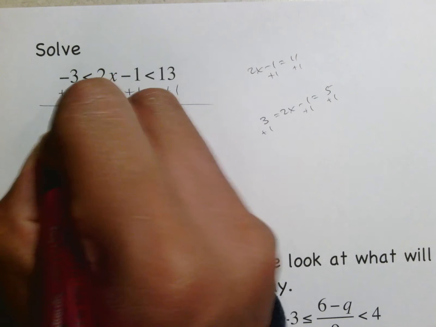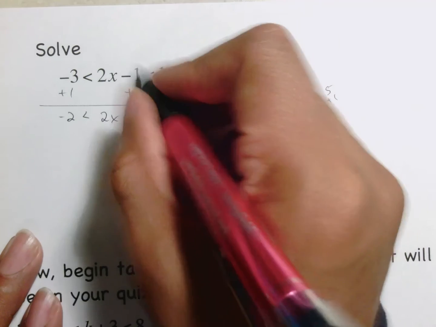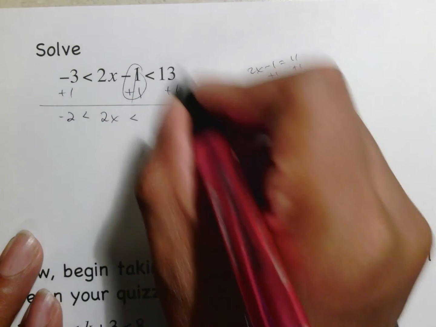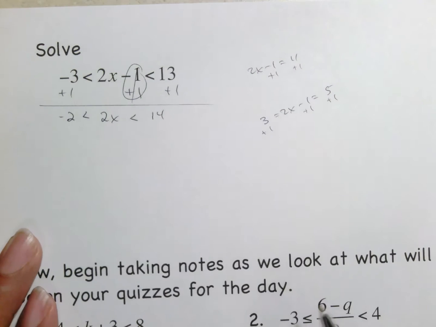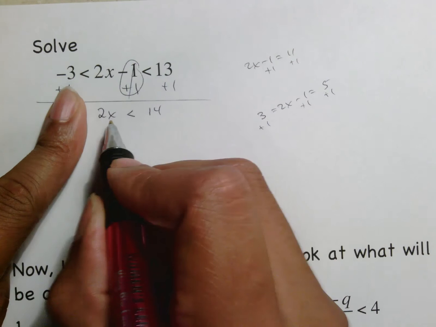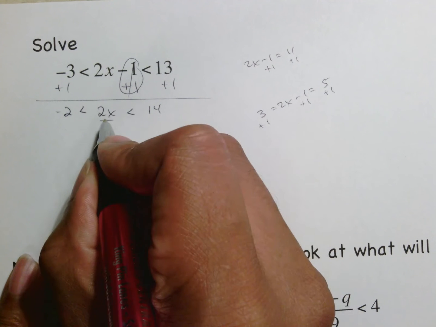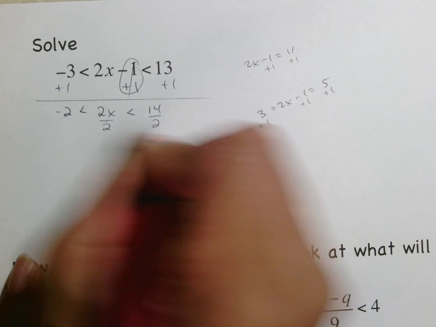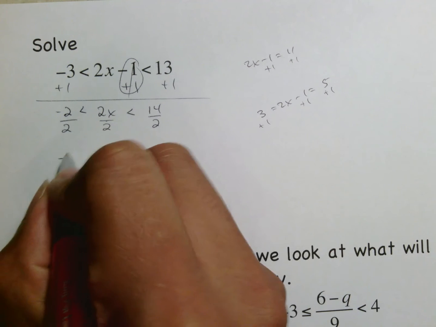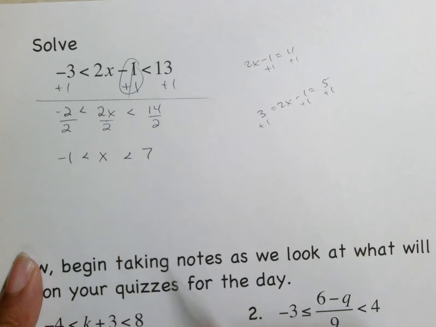Negative 3 plus 1 makes negative 2. Sign stays the same. 2x comes down. 1 cancels. Sign stays the same. 13 plus 1 makes 14. Again, if you get stuck, cover it up and look at it as a regular question here. In order to get rid of this 2, I will divide by 2, but you must do it in the middle, the right, and the left. That becomes negative 1. Keep the sign. x. Keep the sign. 7.